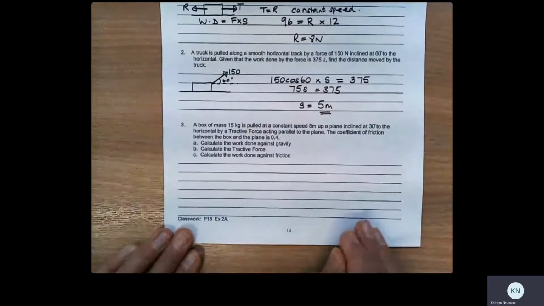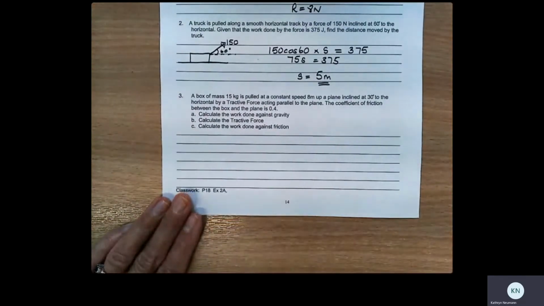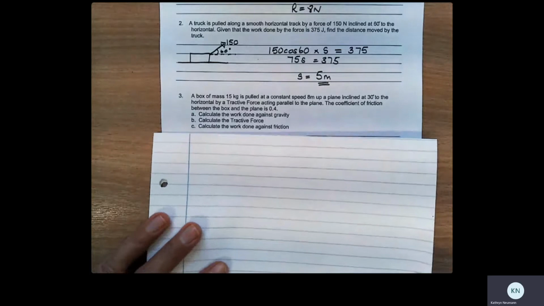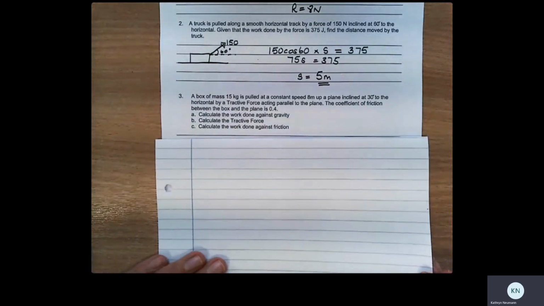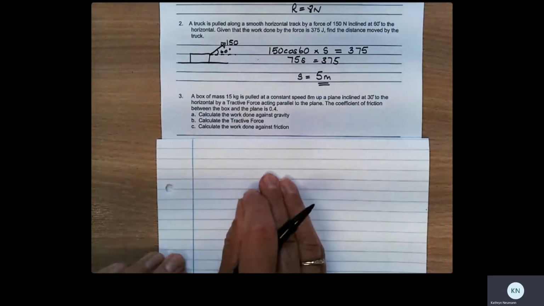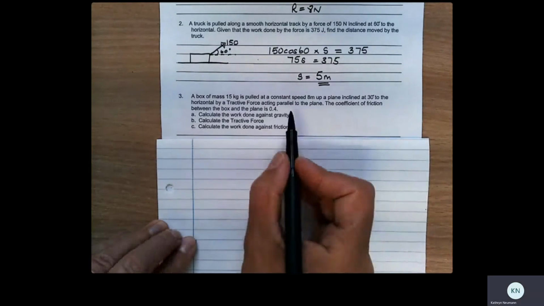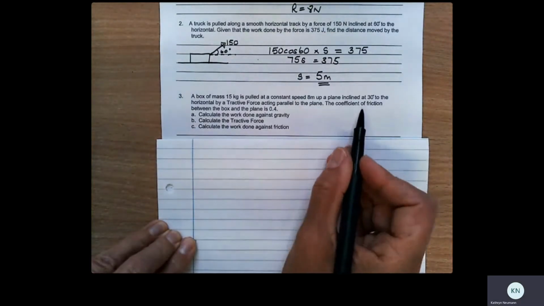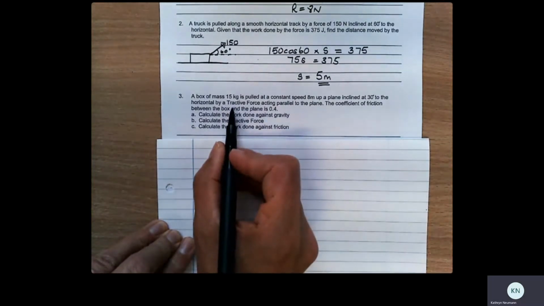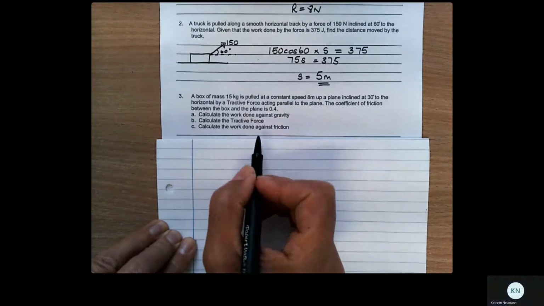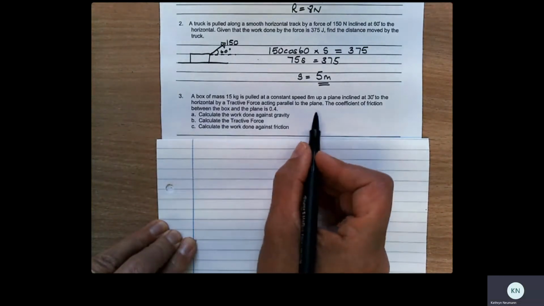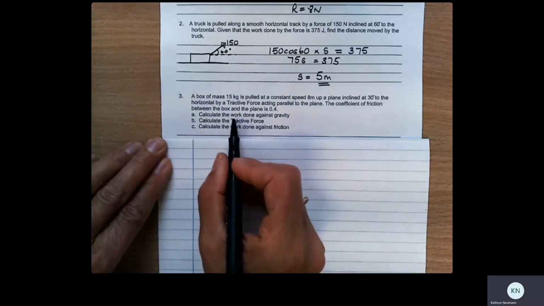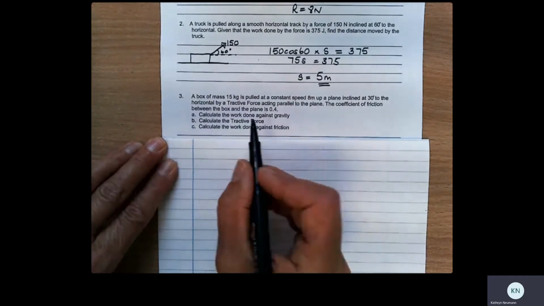The last question is on an inclined plane. There's not really quite enough space for this question, so I'm going to use some extra paper. What we've got here is a box pulled up an inclined plane by a tractive force. A tractive force just means it's pulling parallel to the slope, and we know the coefficient of friction between the box and the plane.